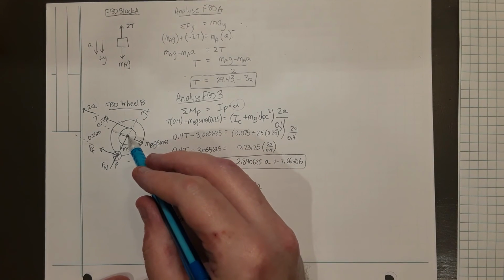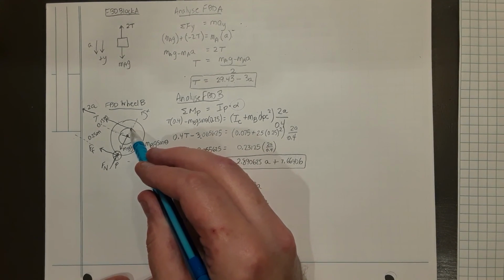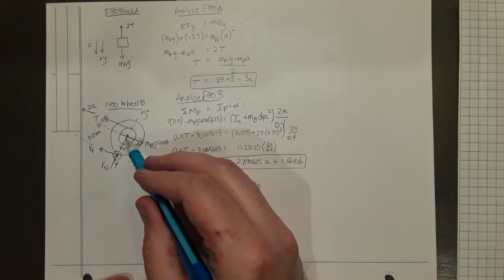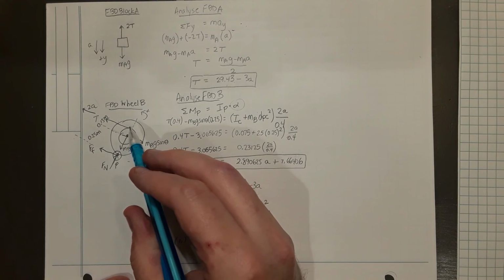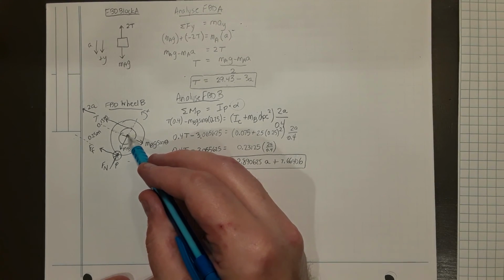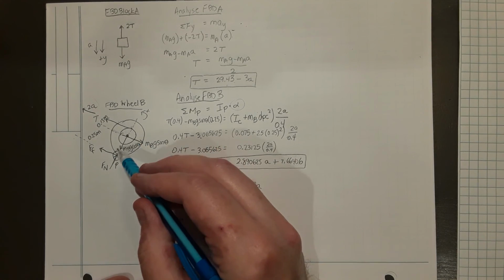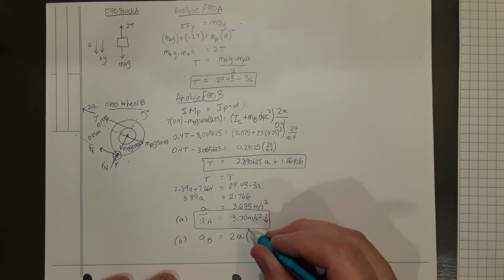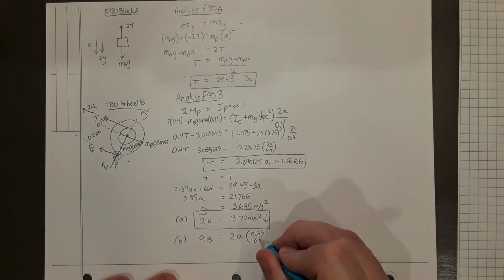But because point B is closer to the axis of rotation than is the top of the hub, it's going to be a multiplier of something less than 1. If we take the radius from P to C, 0.25, and divide it by the radius from P to the top of the hub, 0.4, we end up with this ratio, 0.25 on 0.4.